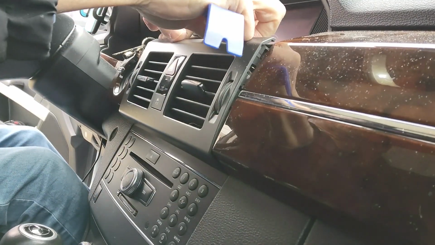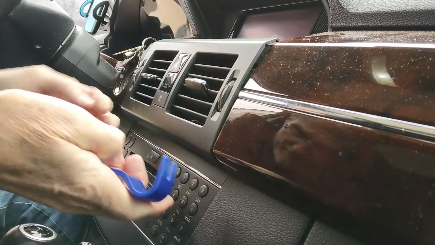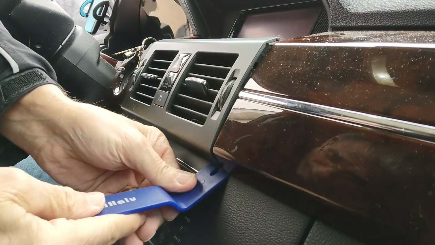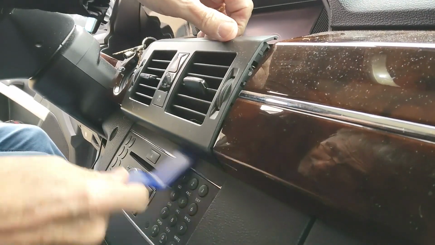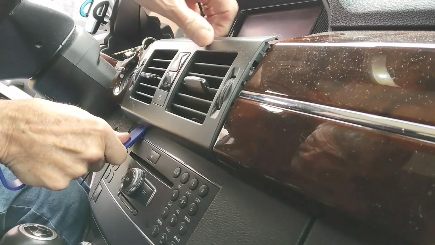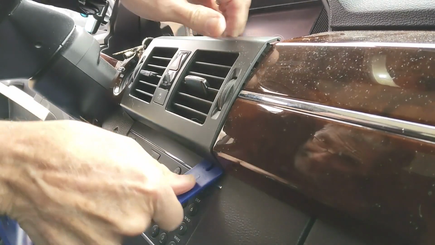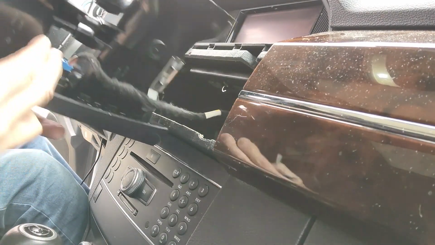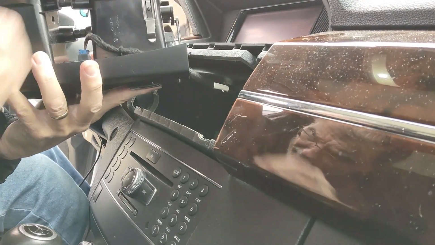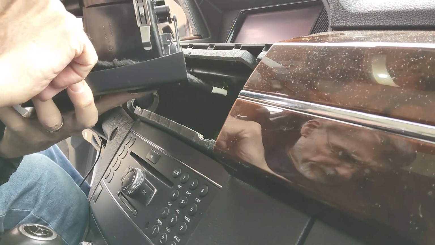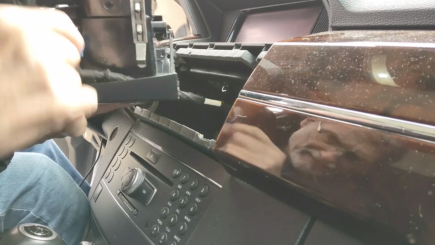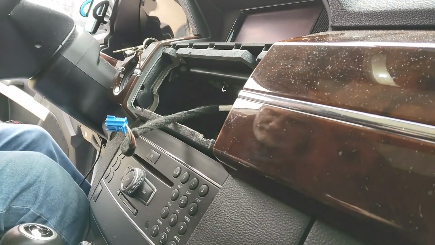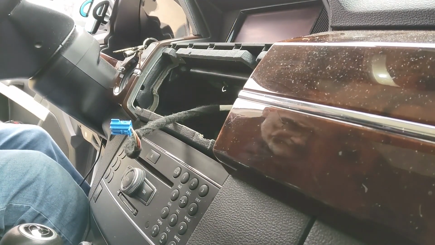Okay, and once you loosen the vent, again, using these tools to prevent damaging your trim on the car. So that's a good idea. Right. And you take it out, and there's a little plug, little release on the bottom I just pushed. So now we have much better access.